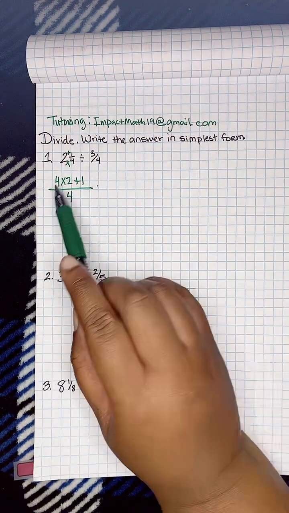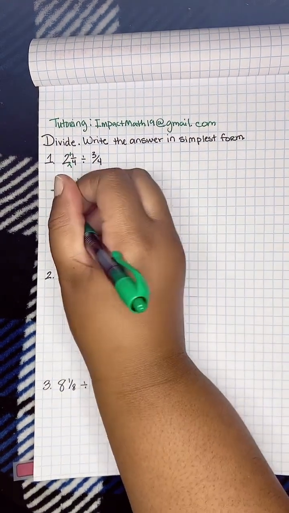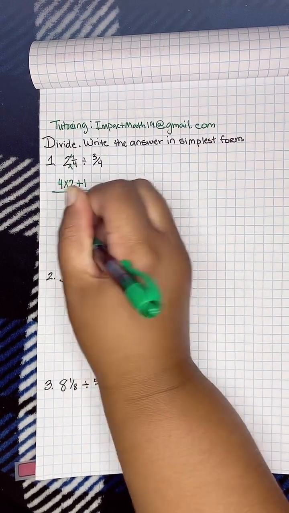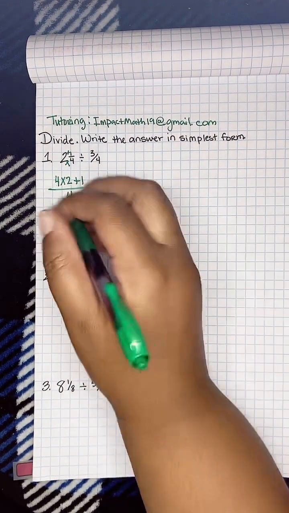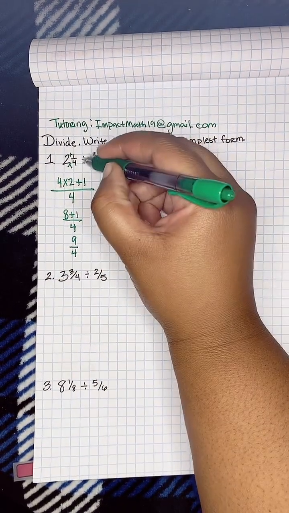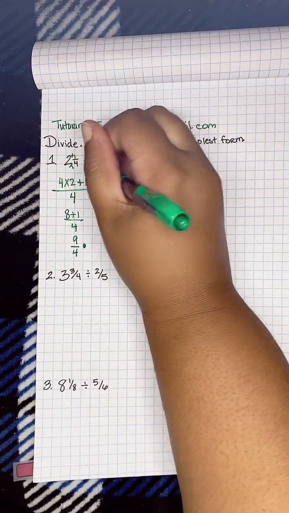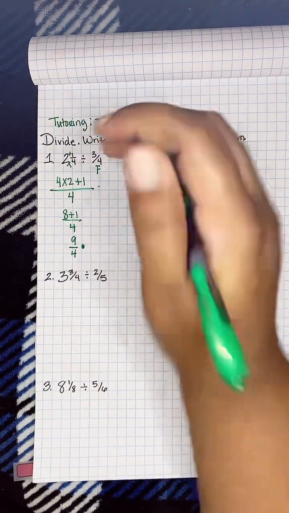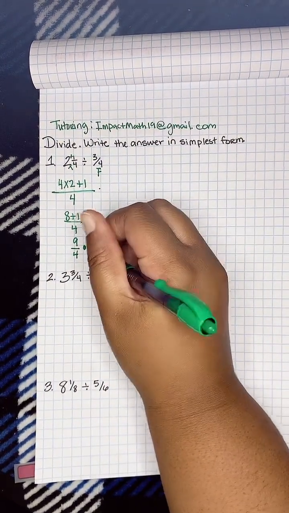Okay. I'm not sure. So 4 times 2 is 8 plus 1 over 4. So 8 plus 1 gives us 9 over 4. Okay. We're going to change this to multiplication and we're going to flip this to 4 over 3.